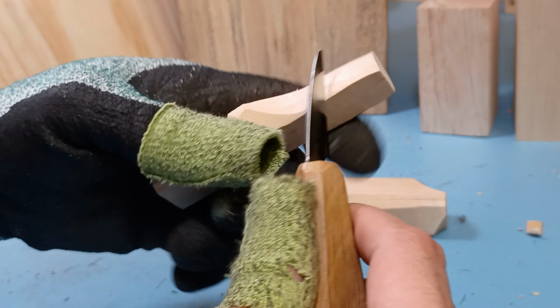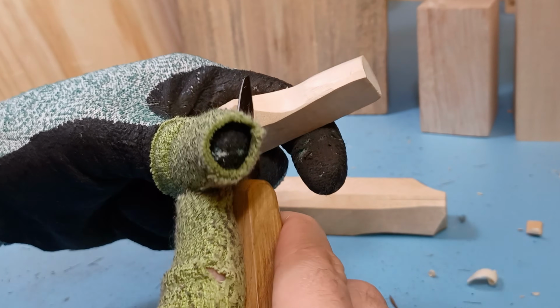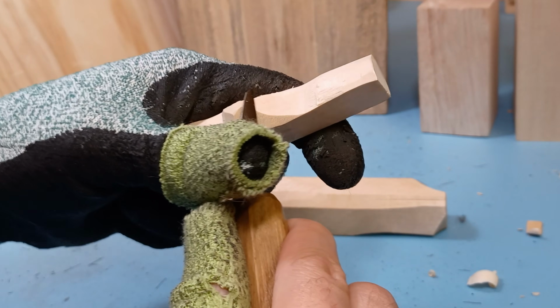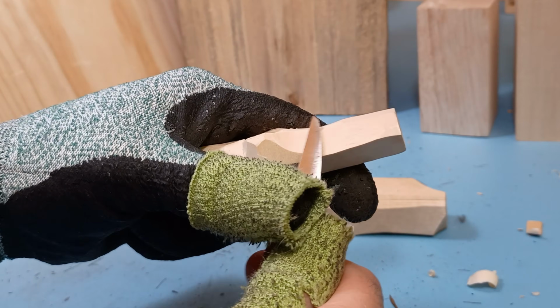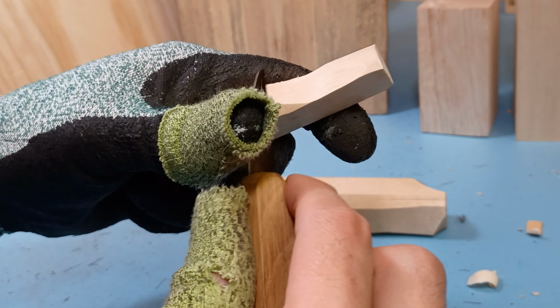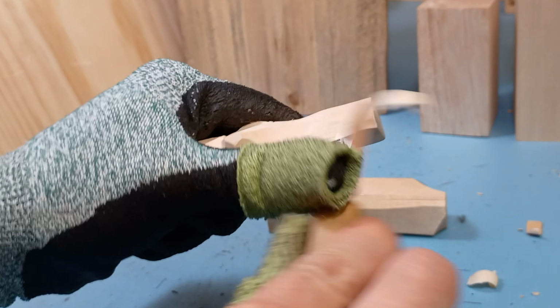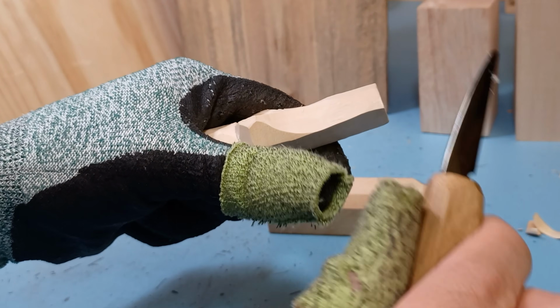In this case, you'd want to basically cut down across the wood grain instead of against the wood grain coming up. So cutting down across the wood grain would be the ideal situation.